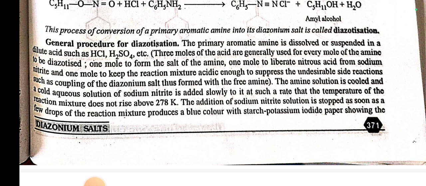1 mole to form the salt of amine, 1 mole to liberate nitrous acid from sodium nitrite, and 1 mole to keep the reaction mixture acidic enough to suppress the undesirable side reactions such as coupling of the diazonium salt thus formed with the free amine.